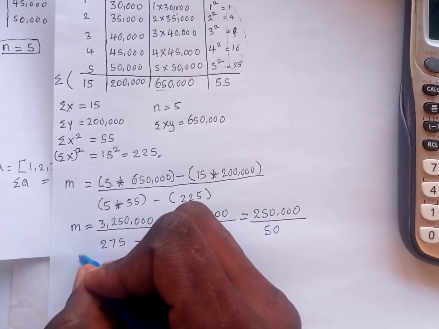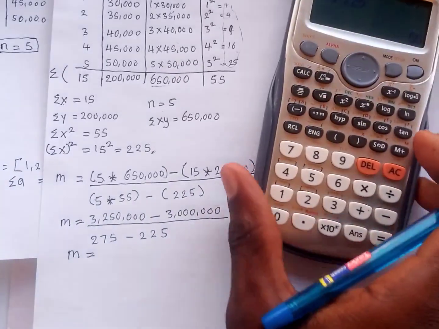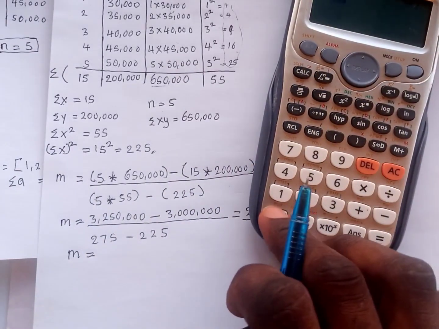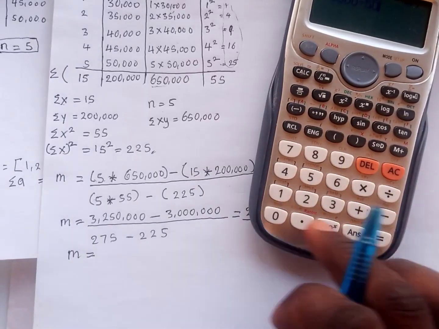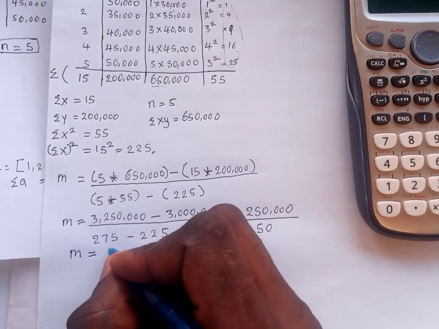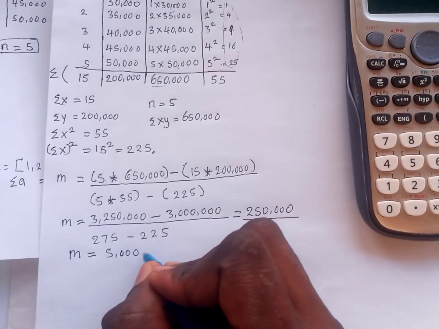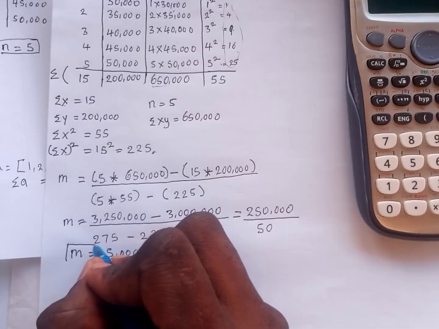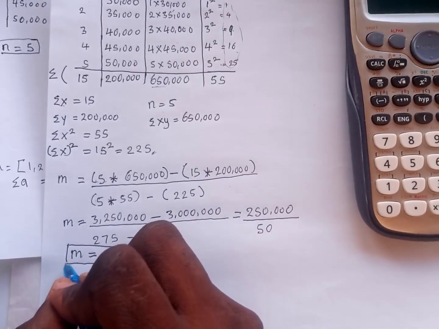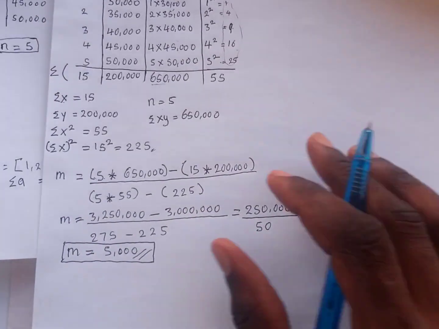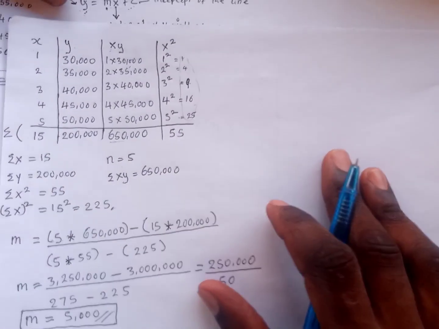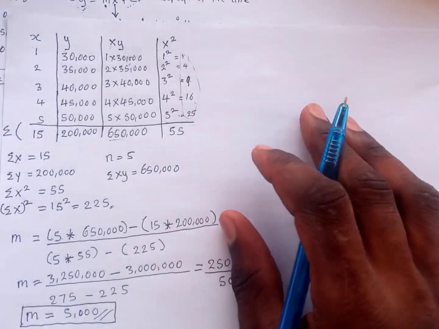So when you divide this properly, 250,000 divided by 50 should give us 5,000. So now we can say that our m is 5,000.